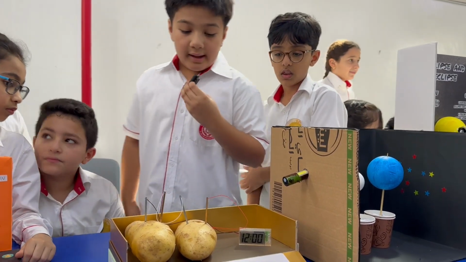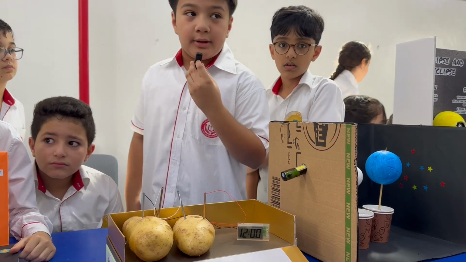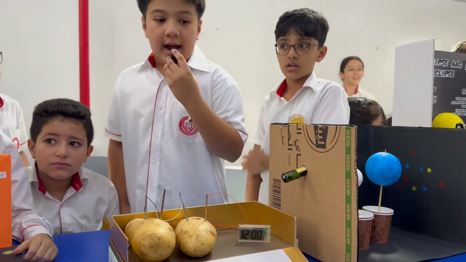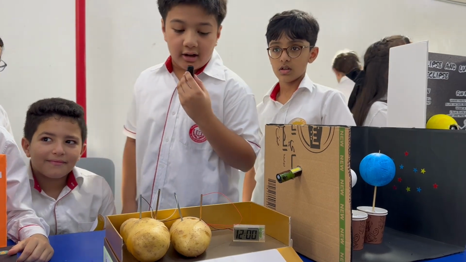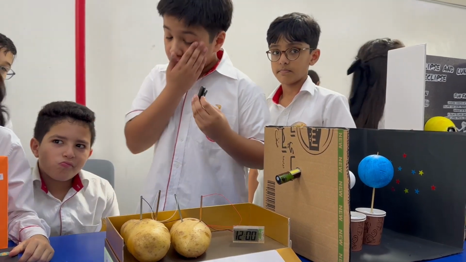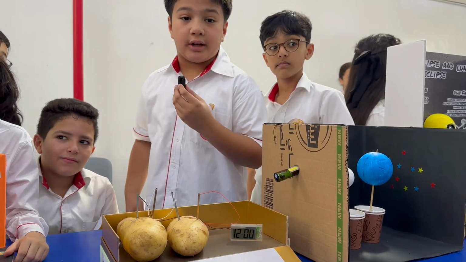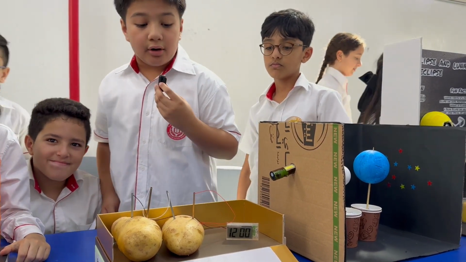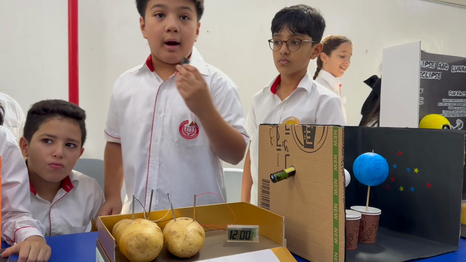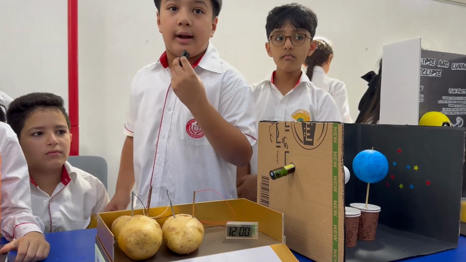So it works because the potatoes are the electrolytes, and there's salt water and cells inside the potato. So it produces acidity, and when it comes in contact with the rods, it creates electricity while the rods transfer it to the wires which go to the clock and it powers the clock.